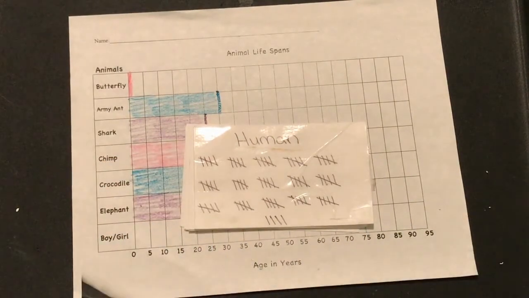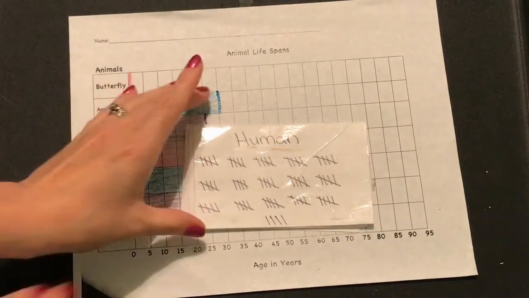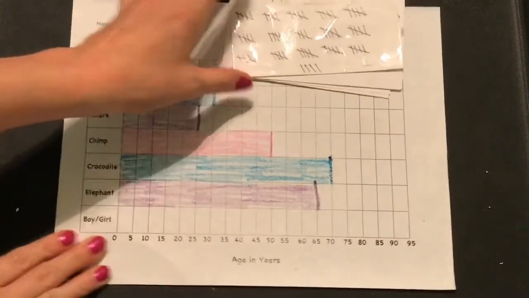So humans, most humans, have a lifespan of about 79 years. I think most of us might know people who have lived longer than that, but sometimes people die before that age. And that's why this is called an average. Most people live to be about 79.